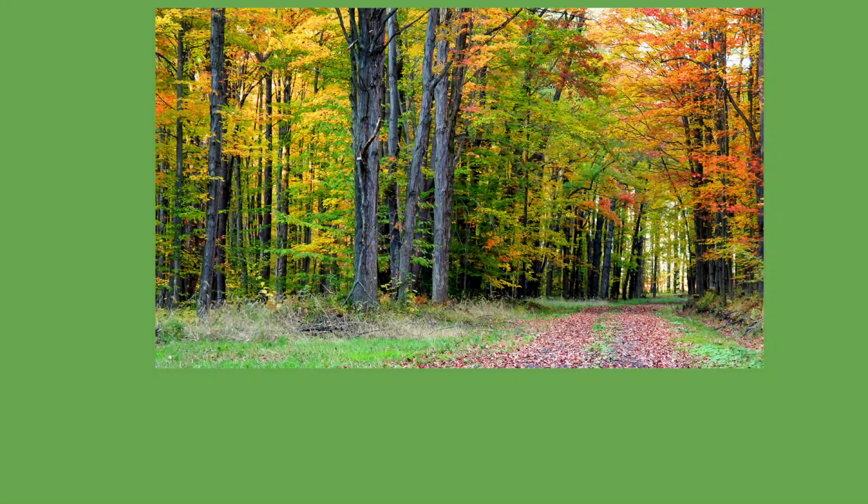So this one is deciduous forest, temperate deciduous forest, and these are biomes with trees that have leaves. That's what deciduous means. An example is Eastern North America and Ontario and a lot of places in Europe as well.